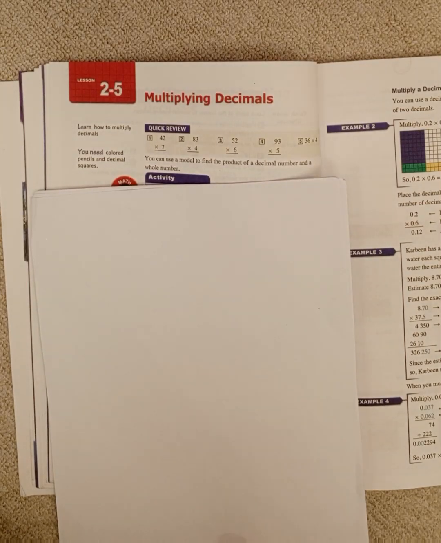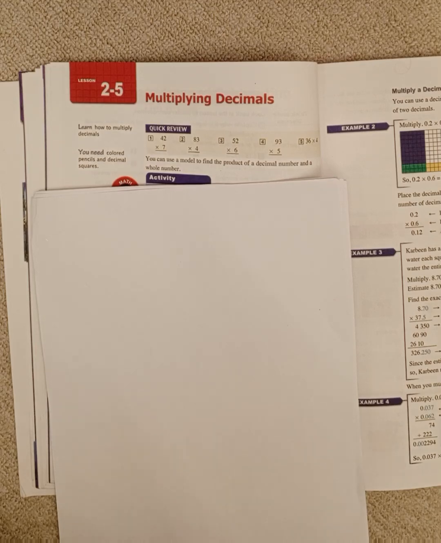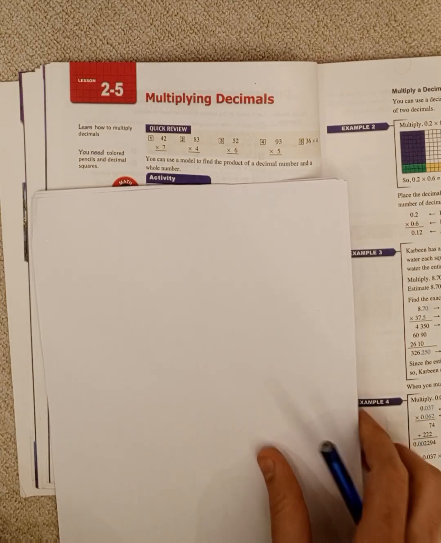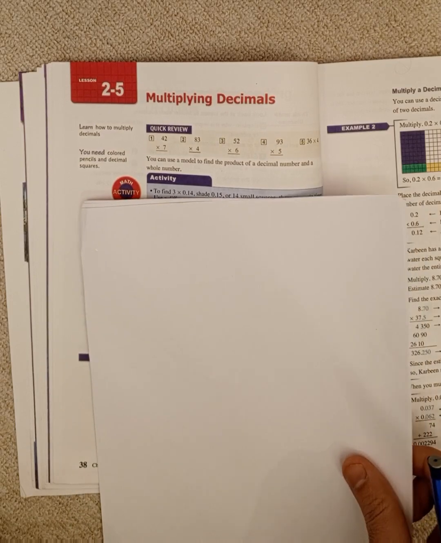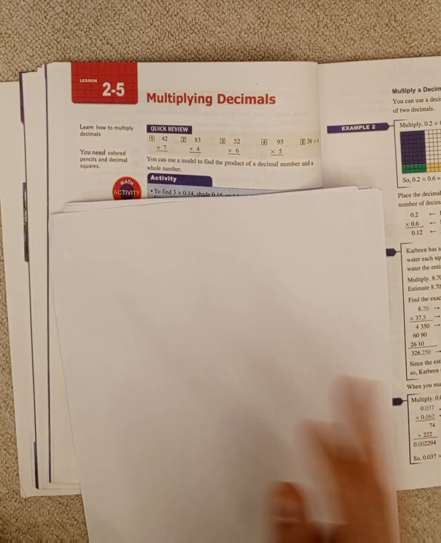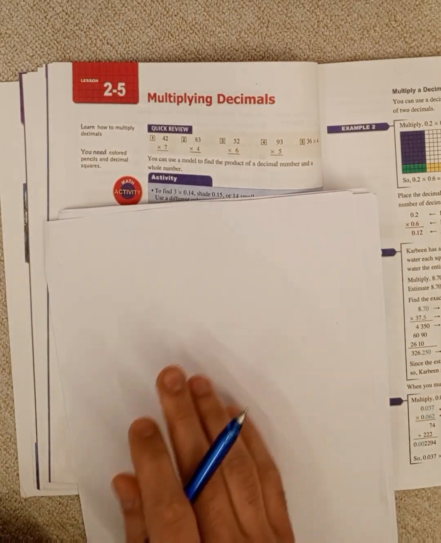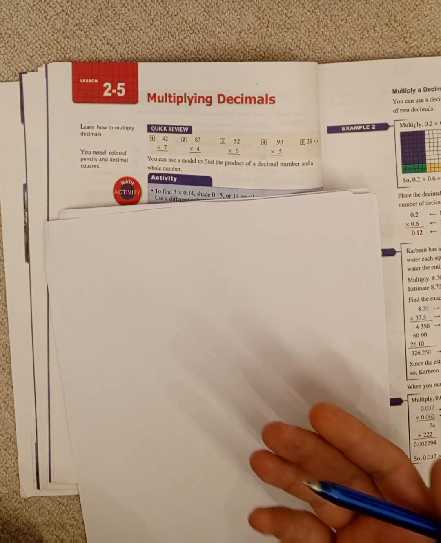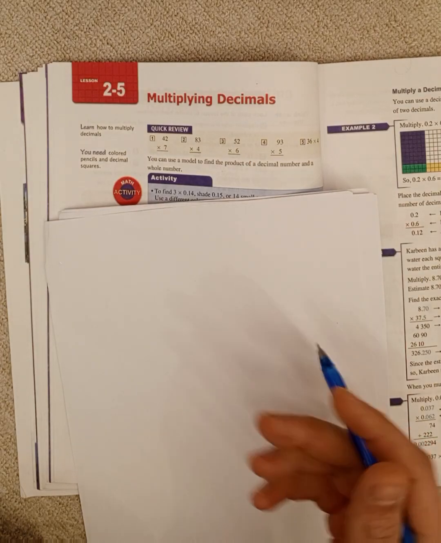Okay, hi everyone. So today we are going to talk about multiplying decimals. If we have two decimal numbers, or a whole number multiplied by a decimal, how can we multiply? How to find the product?